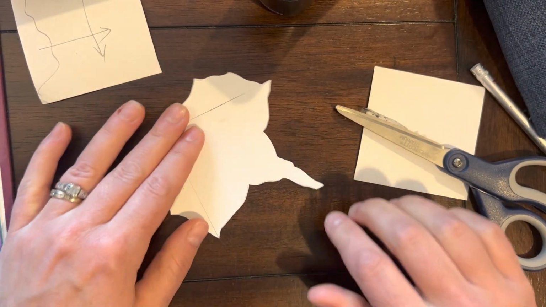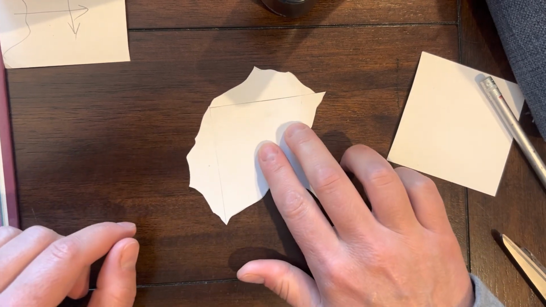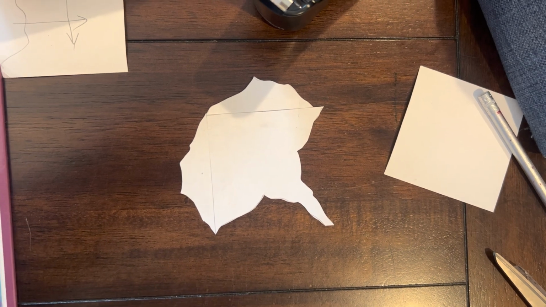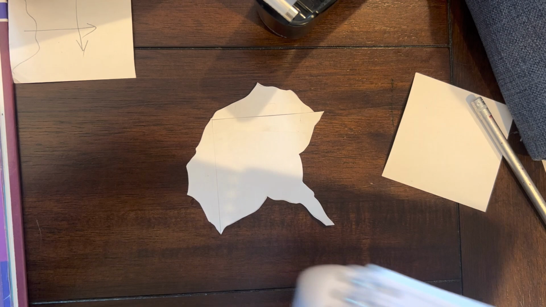So I now have this sheet here where if I go and trace it, I don't have paper here to trace. You reach across, you grab yours. Stealing Lily's notebook.